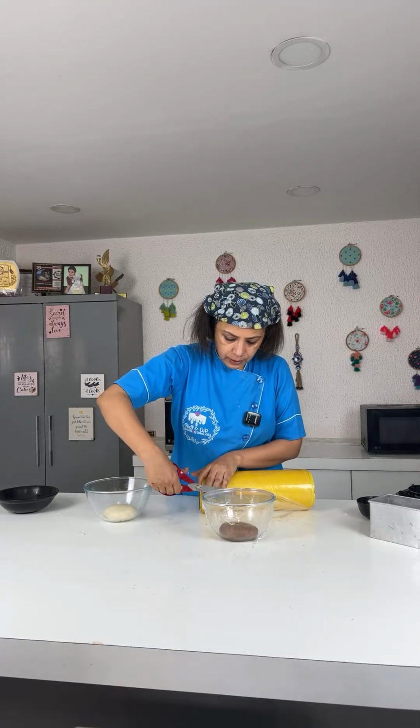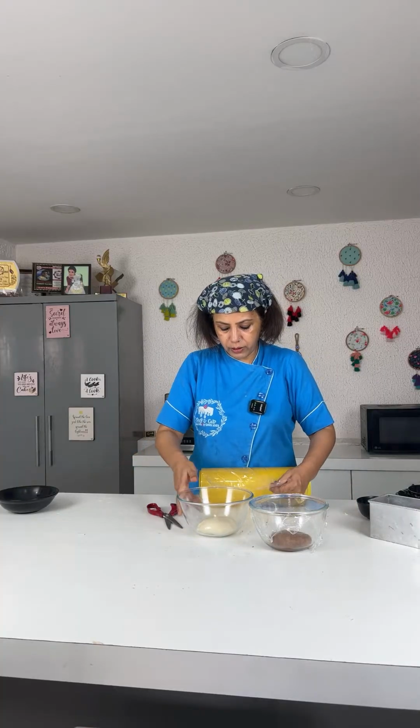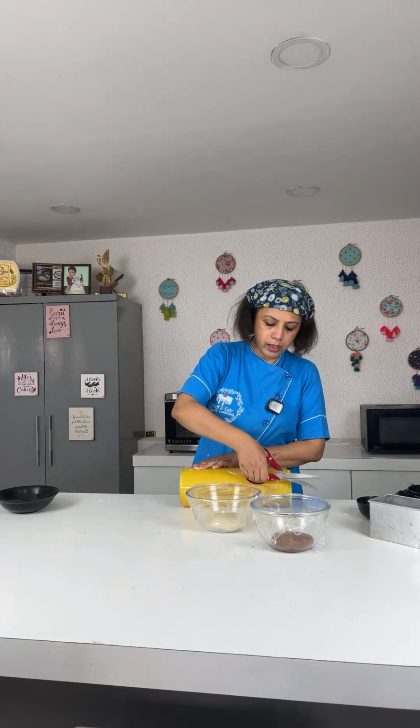I'm just going to keep this in an AC room. You don't have to keep this in the fridge. Just keep it in any warm place. Presently, all over India is very hot, until and unless you are in a very cold country or city. Here goes my chocolate one, and here goes my plain one.